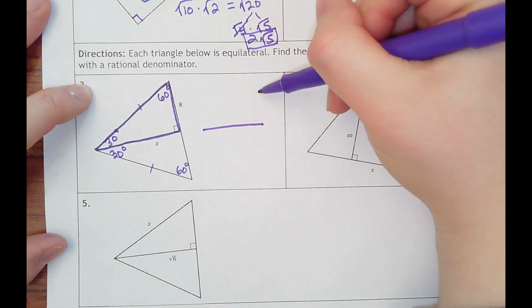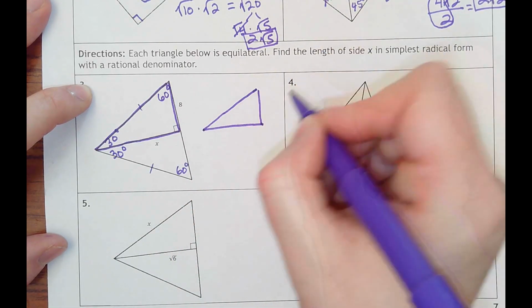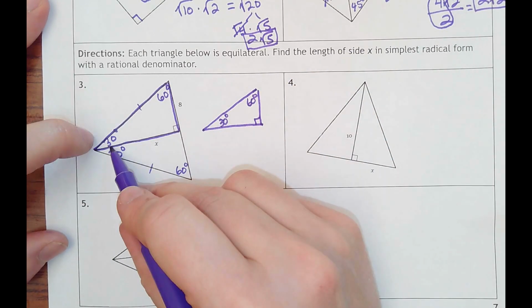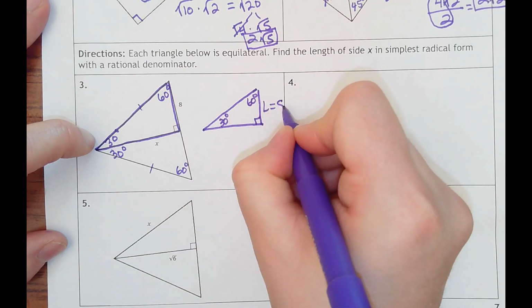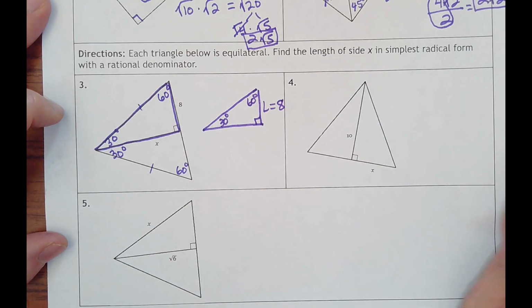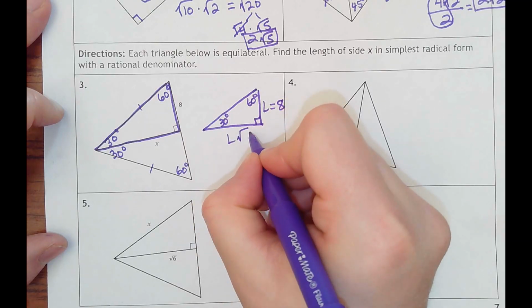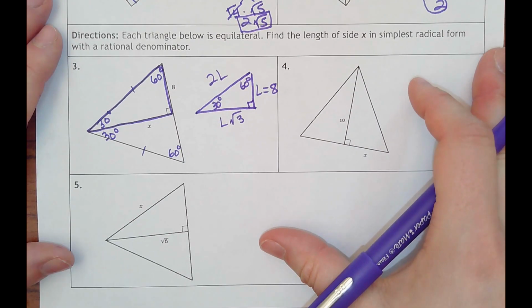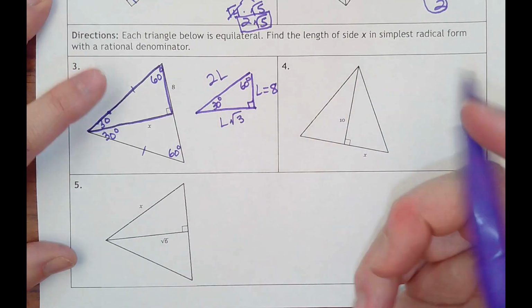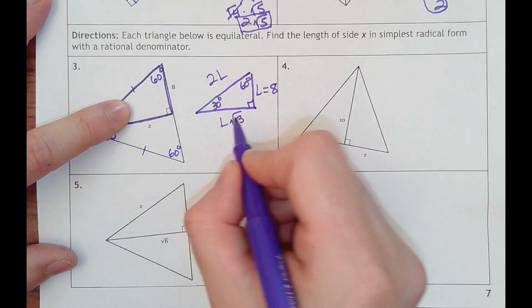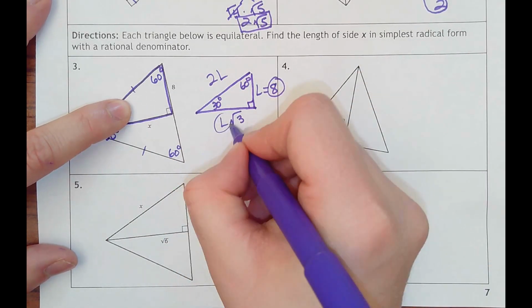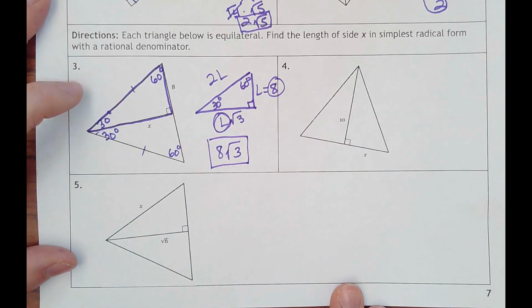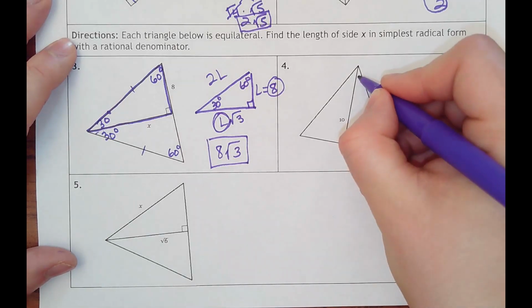So maybe I'll draw it again real quick. Okay, so across from my 30 is my short leg, that's L, and they're telling me that that is 8. So this is the easiest type when they give you that. Across from my 60, remember it's my leg times square root of 3. And then my hypotenuse would be double whatever the short leg is. They don't want the hypotenuse, that would be easy, that'd be 2 times 8. They want this long leg. So I'm just going to replace L with 8. So then this would be 8 times square root of 3. And that's it.